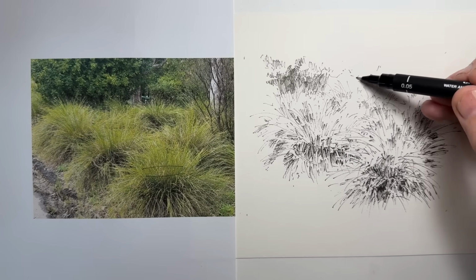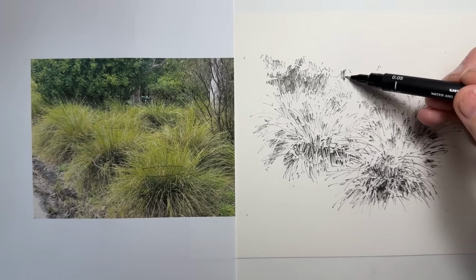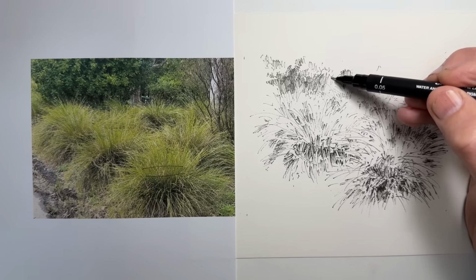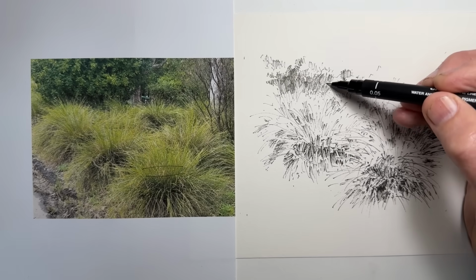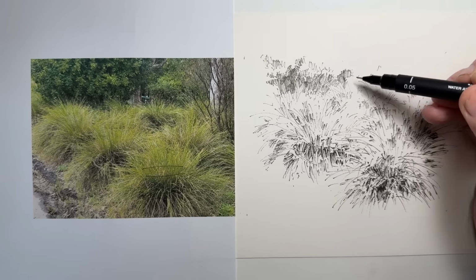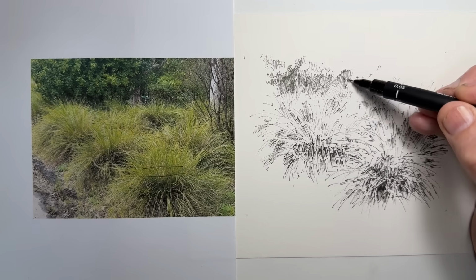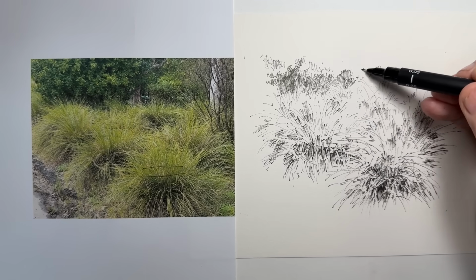So it lets me get the effect of lots of hatch lines close together that feels like it's creating a dark value, and yet it's a lighter dark value, and it feels lighter, it feels further away because the marks I've made it with are smaller.